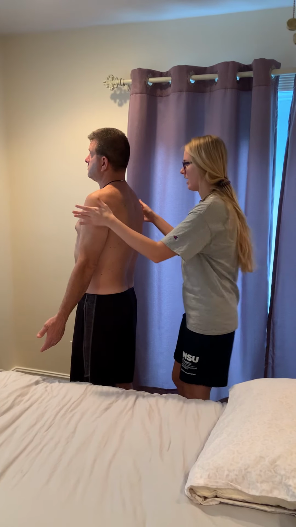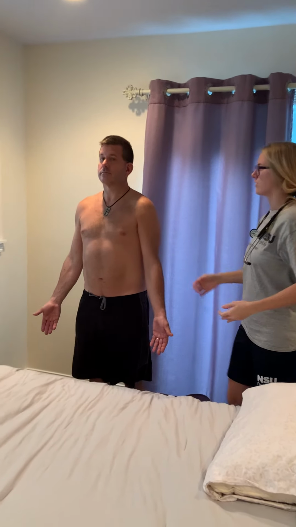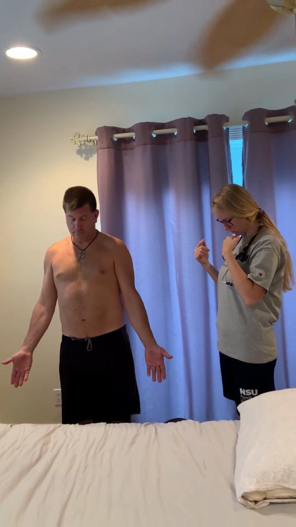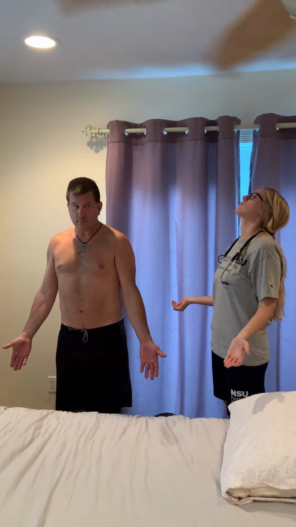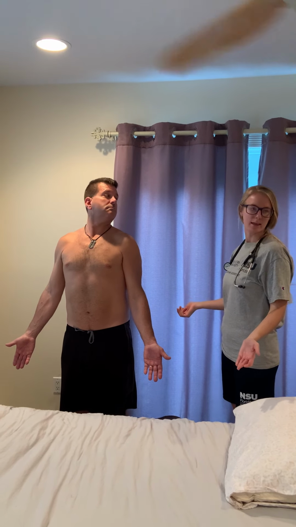And now I will have you look forward. Okay, and I'm just gonna have you flex your neck so I can look at cervical spine. So actually look all the way down, chin to chest. Very good, and then extend it, so looking back. Very good. And lateral rotation, so side to side like this.